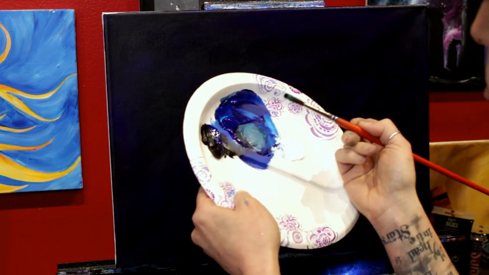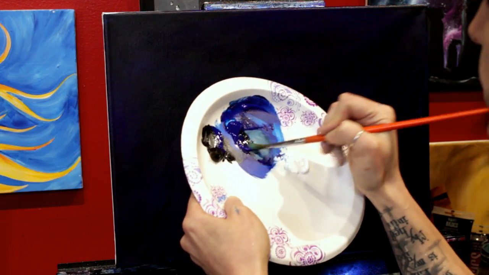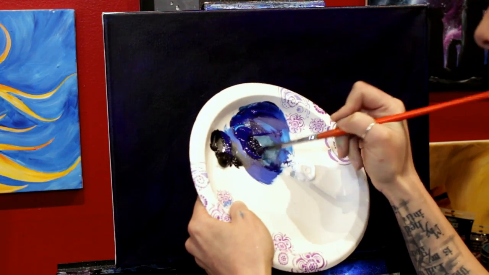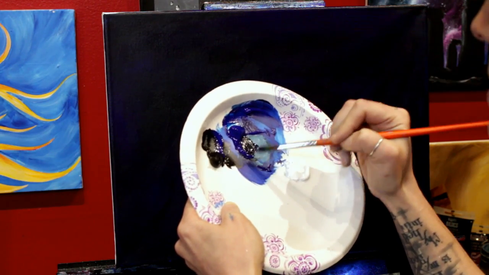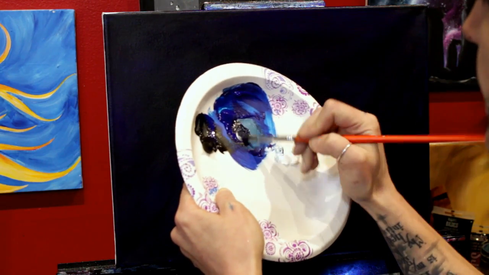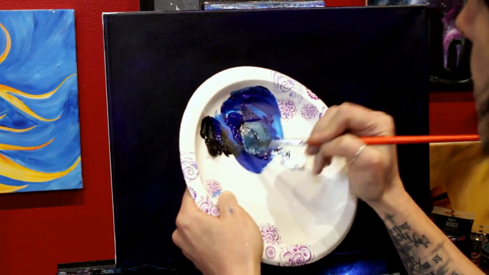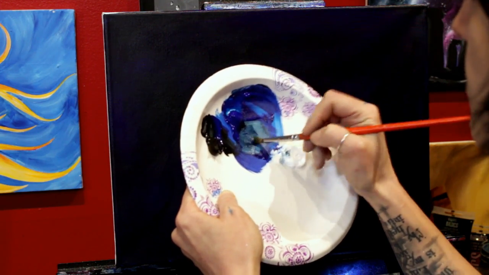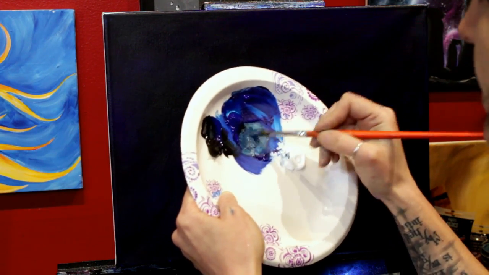So I'm going to take a bit of black and mix it with some blue. I'm using about 1 part black to 2 parts blue, so very similar to the background. And I'm going to get a bit of white and lighten it up. I want it noticeably lighter than the background, but not terribly lighter.